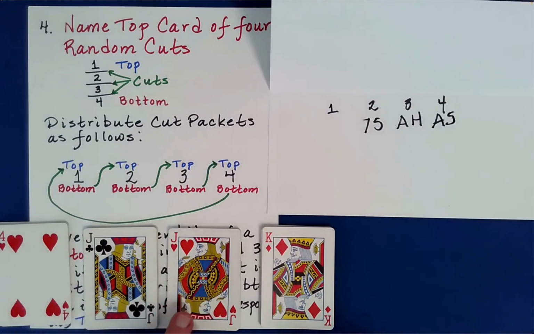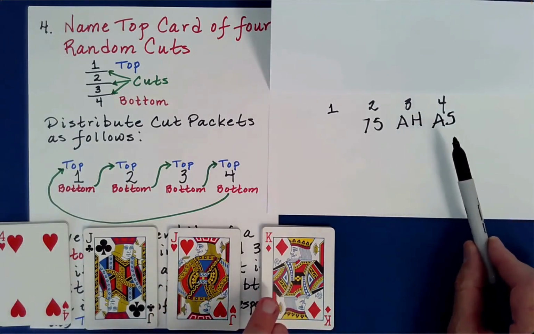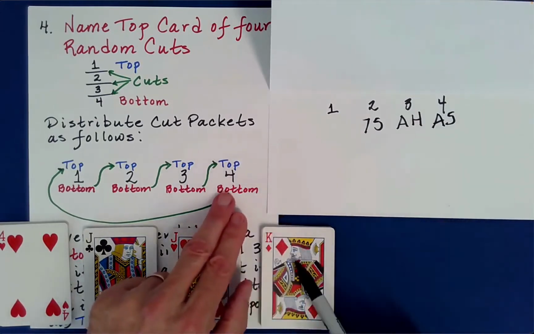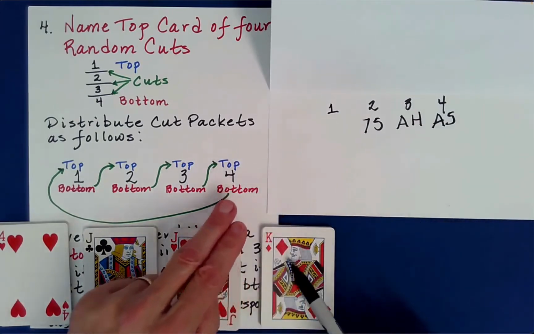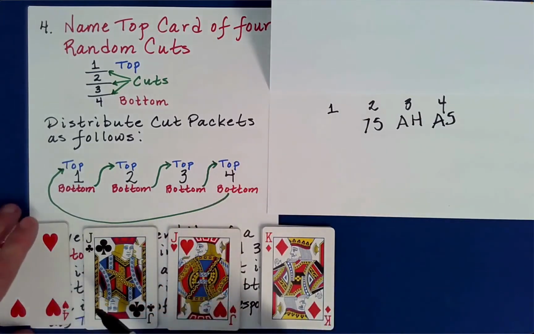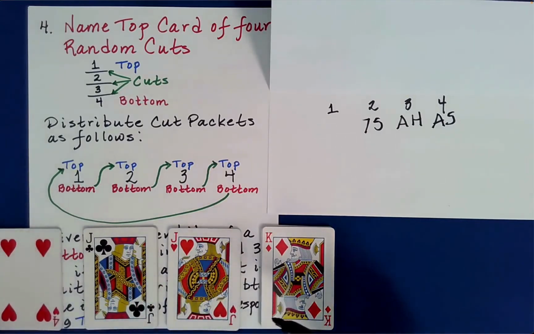Okay? And then if you notice, what will happen is the very bottom card of the fourth packet, right here, is going to tell us the identity of the top card here. And that has to do with the fact that the deck was stacked.